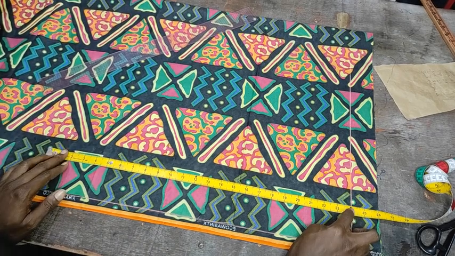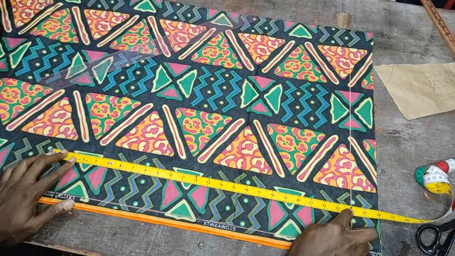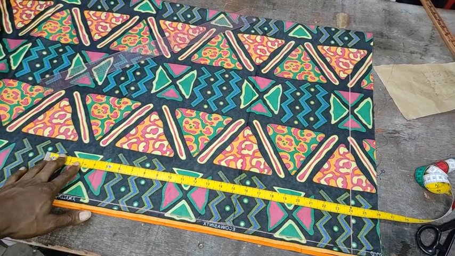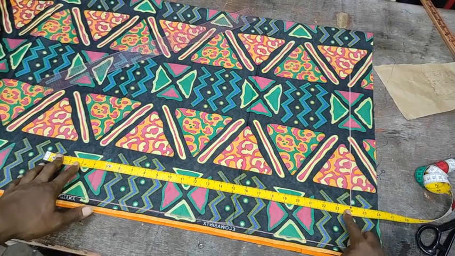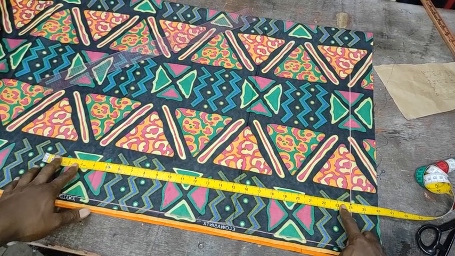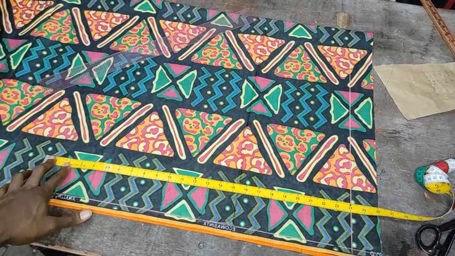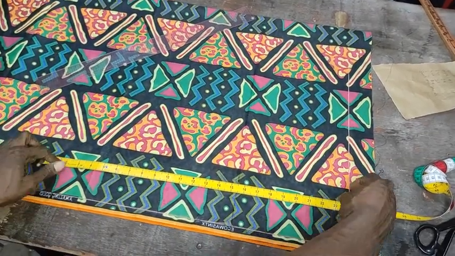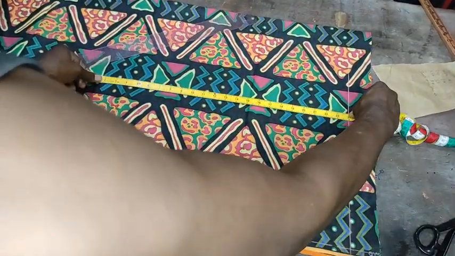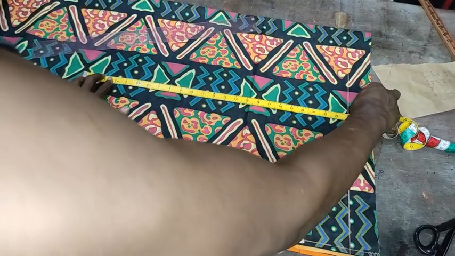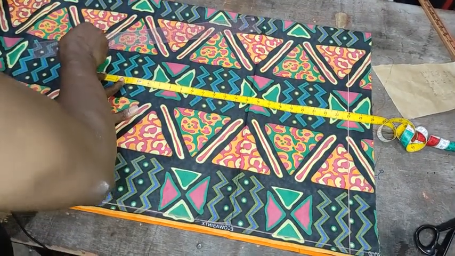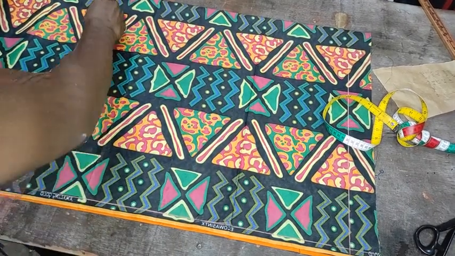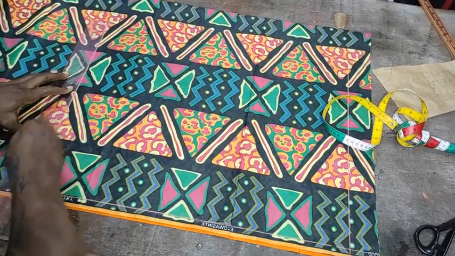So you start your 24 inches measurement from the 2 inches here, and mark 24 inches this way. It's advisable to mark it twice, so that you have a straight line on your waistline, and then connect the line properly as shown.